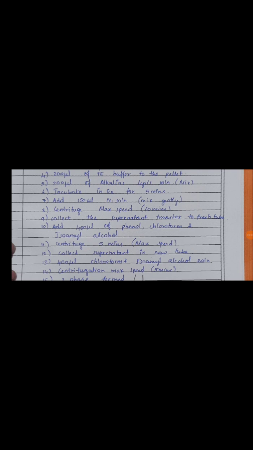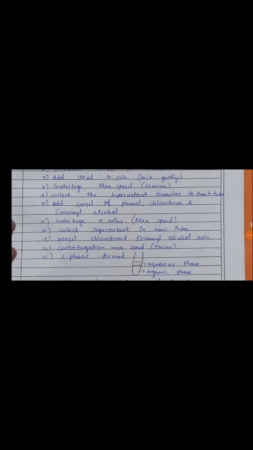Then centrifuge for 5 minutes at maximum speed and collect the supernatant in a new tube, because here the DNA will be present in the supernatant layer. Then add 400 µl of chloroform isoamyl alcohol alone, without phenol, in the 24:1 ratio. Take 400 µl of that solution and add it to the supernatant-containing Eppendorf.